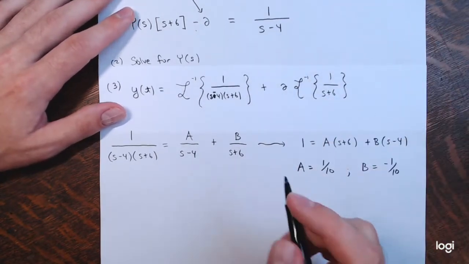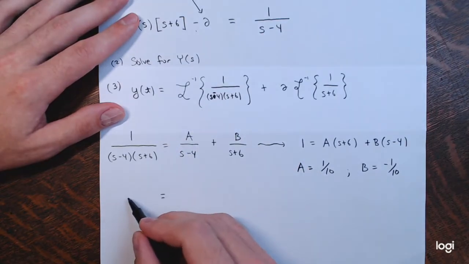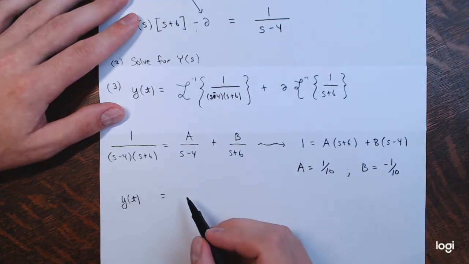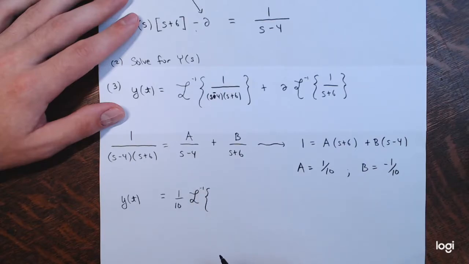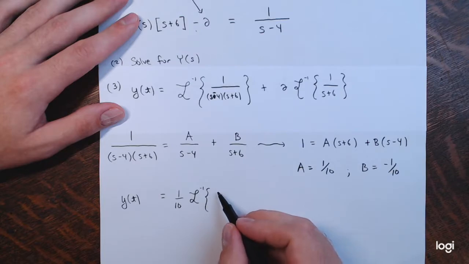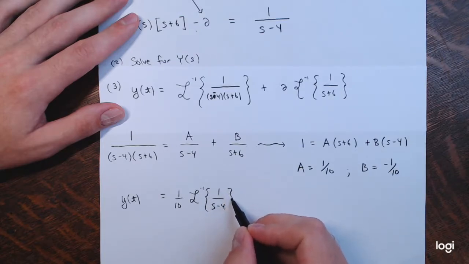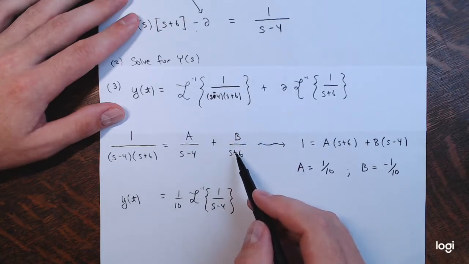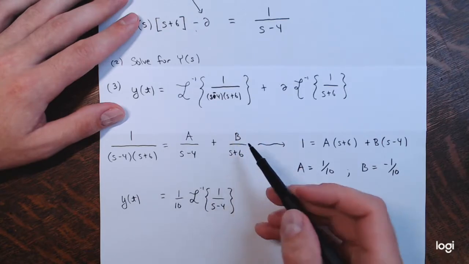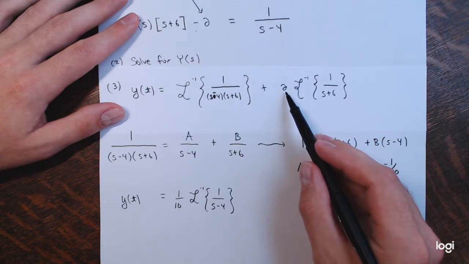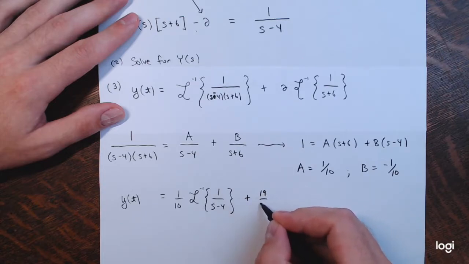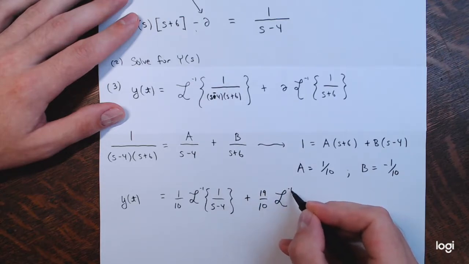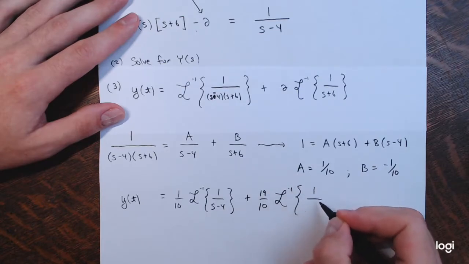All right. So now bringing this down here, y of t is 1/10 times the inverse Laplace transform of 1 over s minus 4, and then minus 1/10 times the inverse Laplace transform of 1 over s plus 6, but then I also have plus 2 over here, which is 20/10. Minus 1/10 plus 20/10 will be plus 19/10. Combining these like terms, and the inverse Laplace transform of 1 over s plus 6.